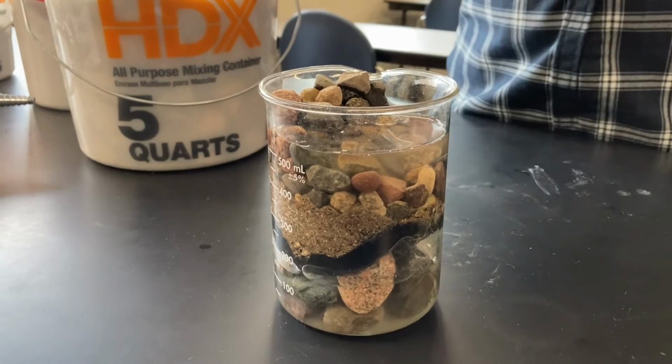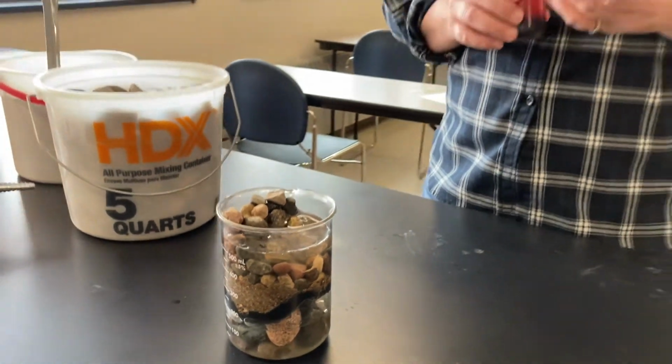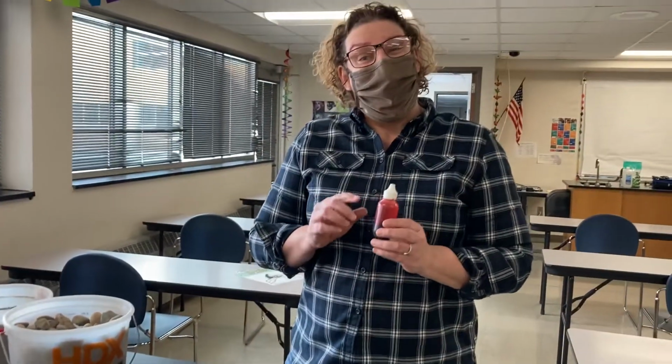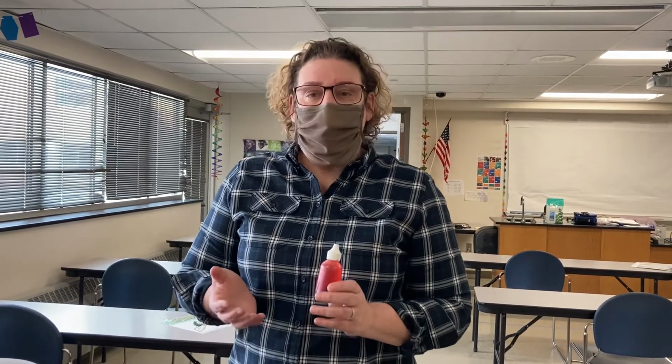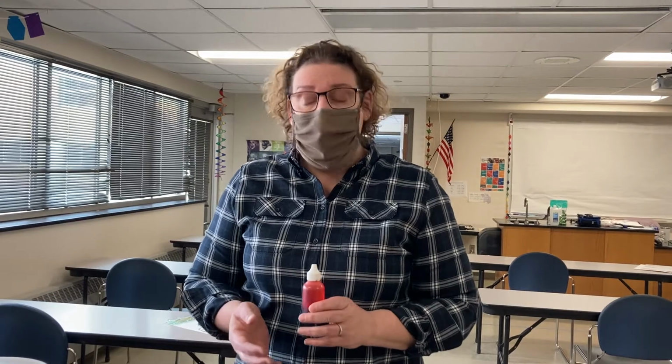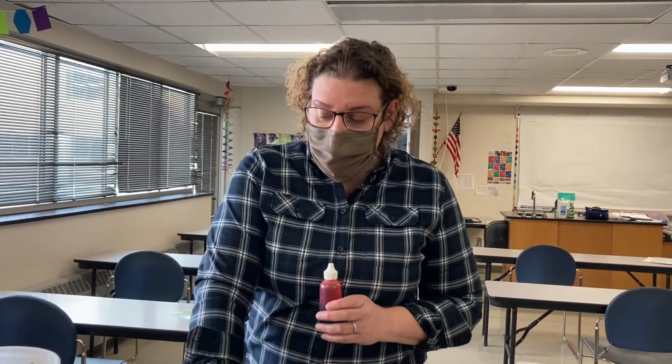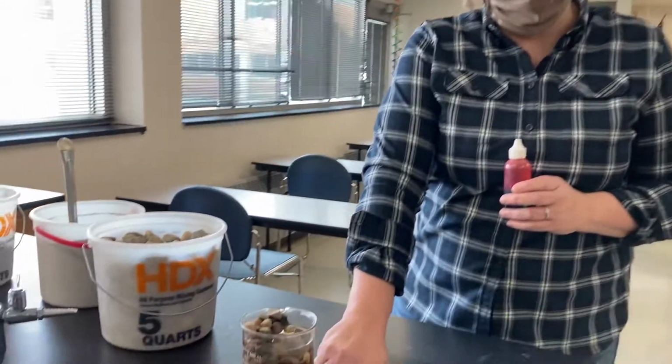So right now in Minnesota, it's wintertime. It's icy and snowy. And what do we add to our roads to help with the road conditions for drivers and cars? We add a lot of salt, right? Salt would definitely be a pollutant that we don't want in our drinking water source, okay?